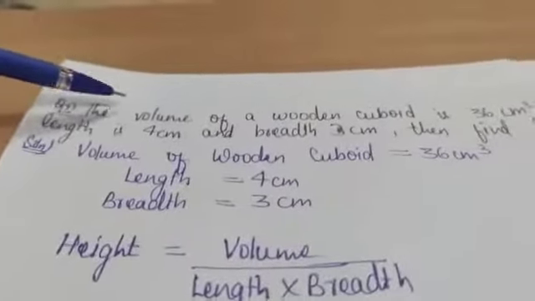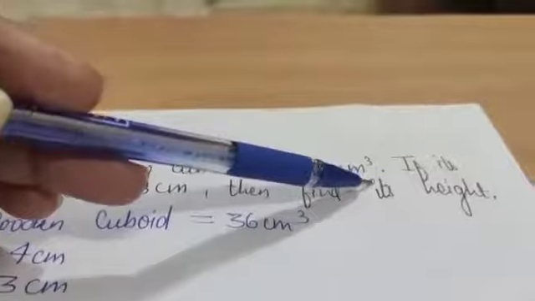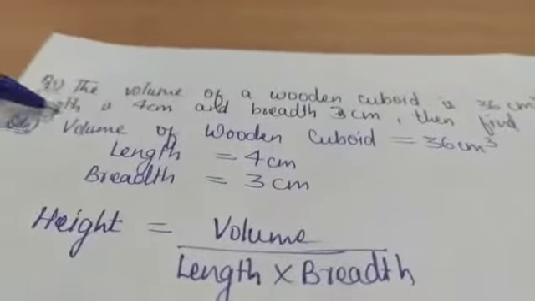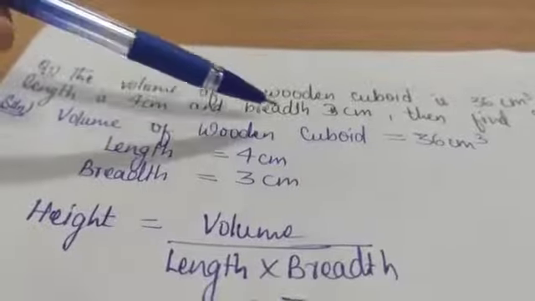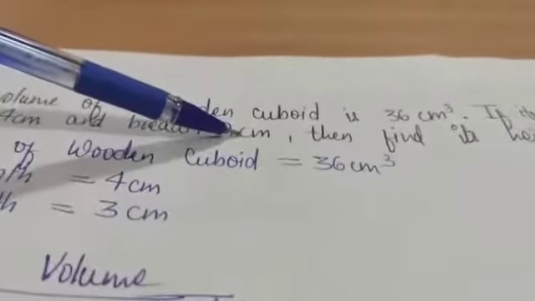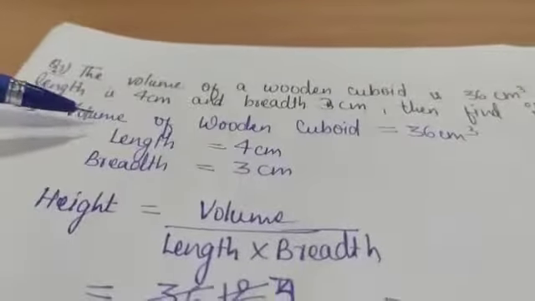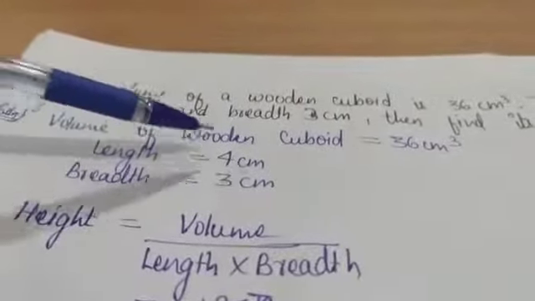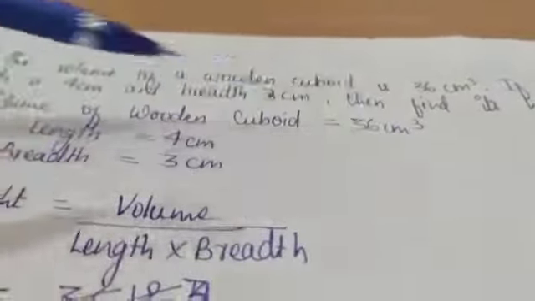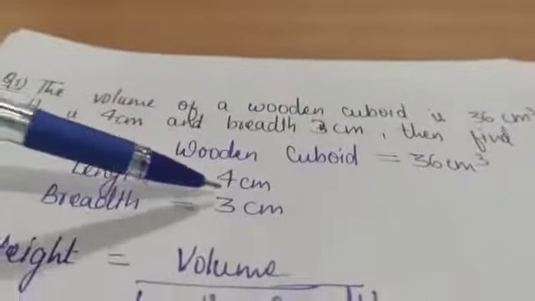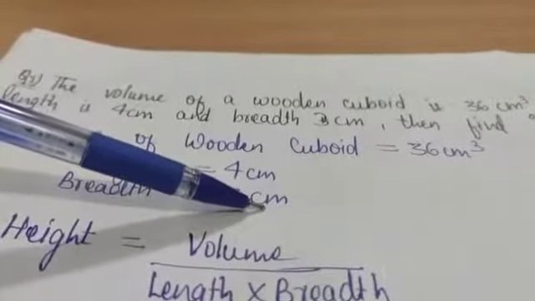Example 1. The volume of a wooden cuboid is 36 cm cube. If its length is 4 cm and breadth is 3 cm, then find its height. So, what is given? Volume of wooden cuboid is 36 cm cube. Length is given as 4 cm and breadth is given as 3 cm.